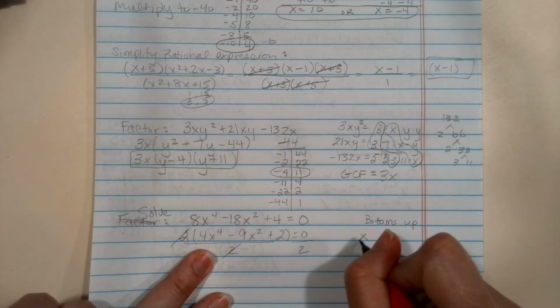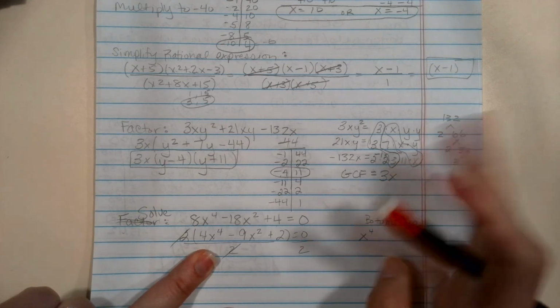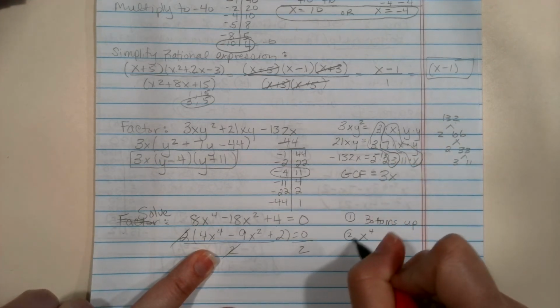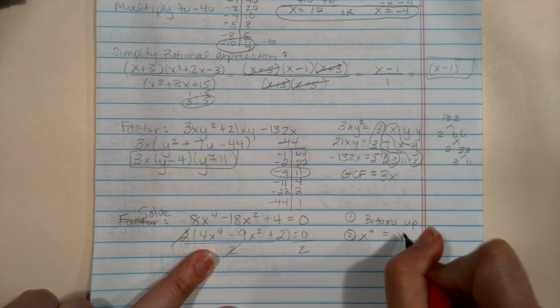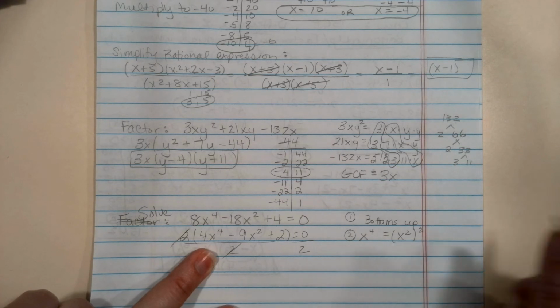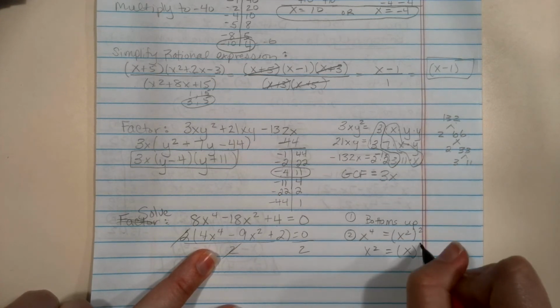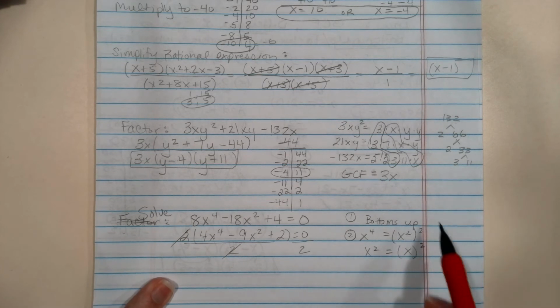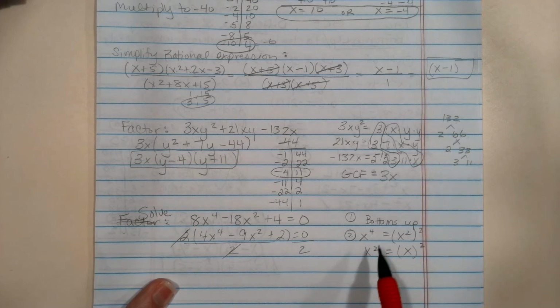So x to the fourth is the same as x squared squared, and x squared is just x squared. So instead of what we normally do, we take an x squared and we make it an x.